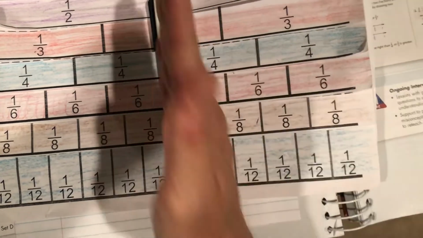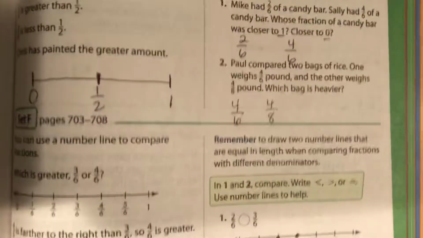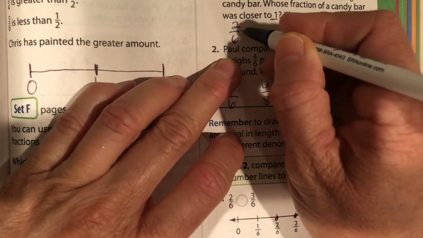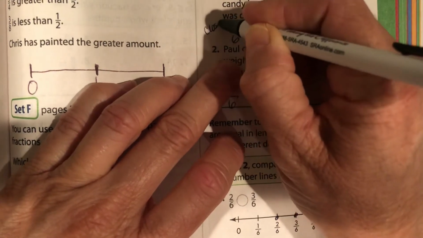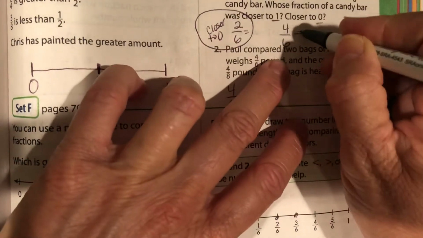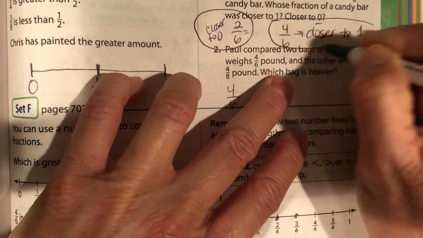It's kind of like rounding, you know. It's in this higher part, so you round up or you would round down. Okay, so 2/6 is closer to 0. And 4/6 closer to 1, okay?